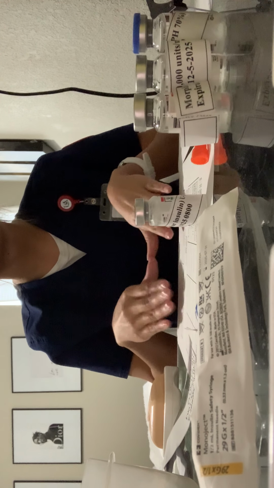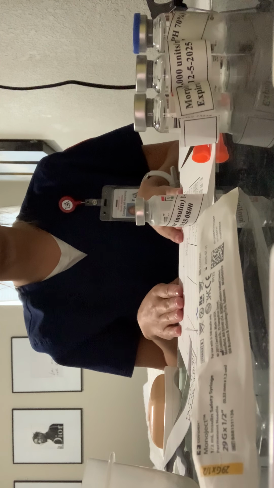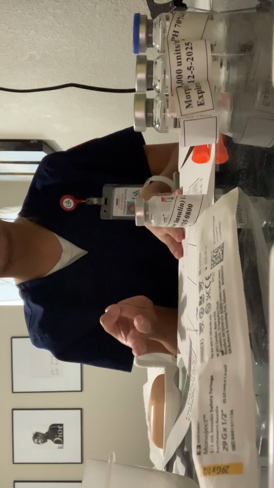And now I'm going to be doing the right documentation on the MAR form. So I would write everything I just did, have the 7 rights, the right medication, the right dose, the right route, the right time, the right patient, the right documentation, and the right indication.